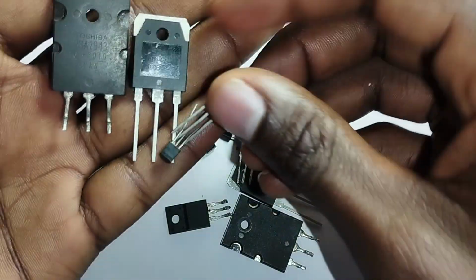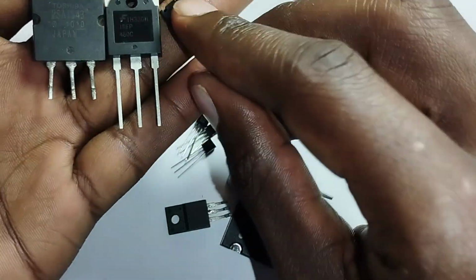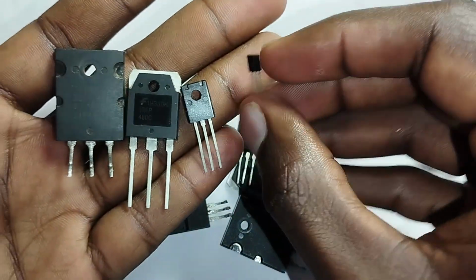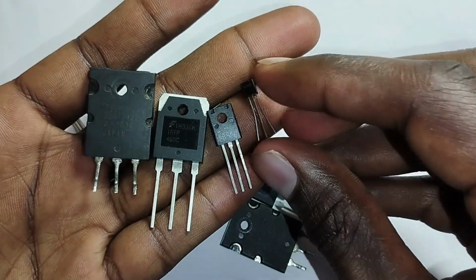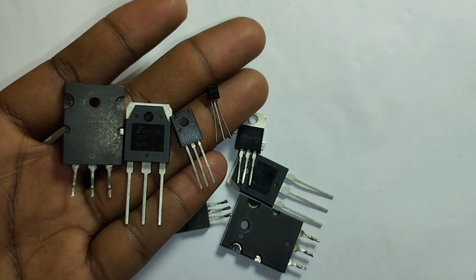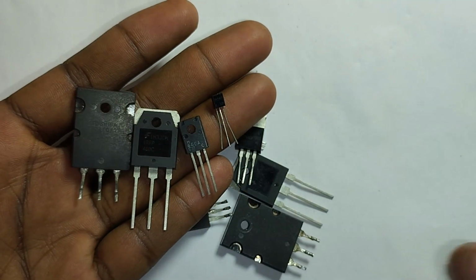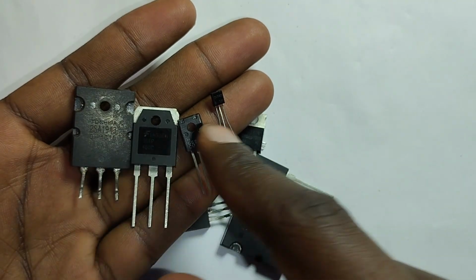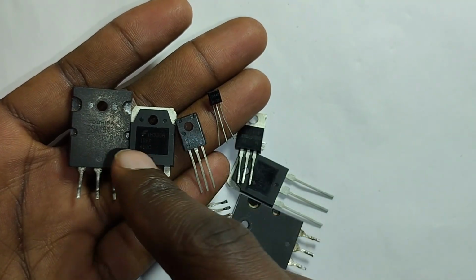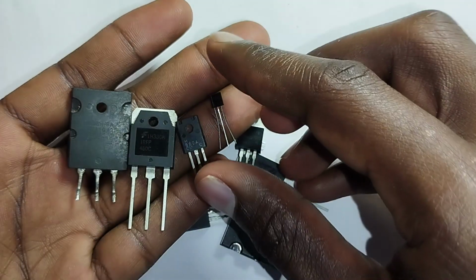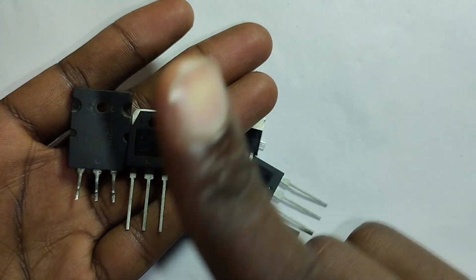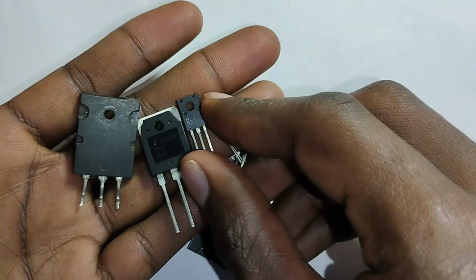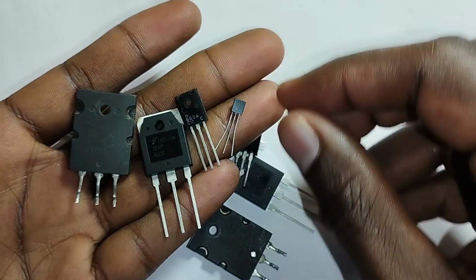If we bring another one, you can see they still have 3 pins, but they are not the same in terms of physical appearance. Each of these packages, or rather each shape and size, has a code, and I'll put the chart here for the code names for each of these packages, so you can refer to that.